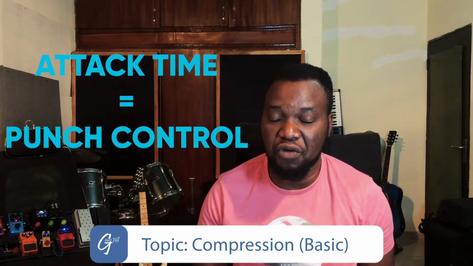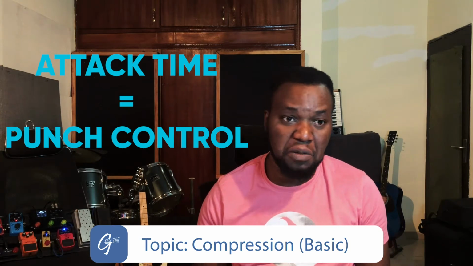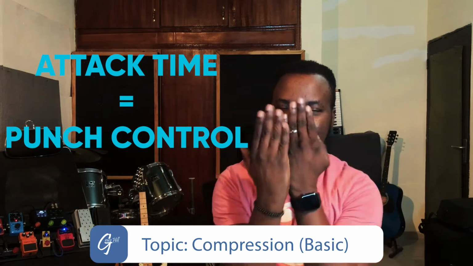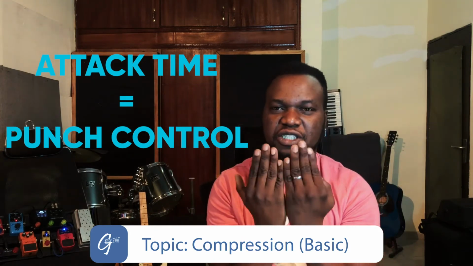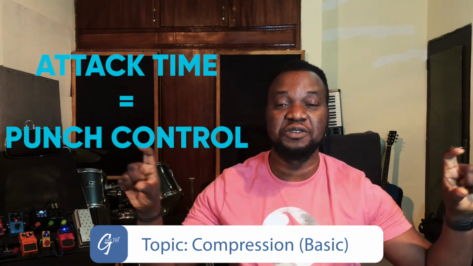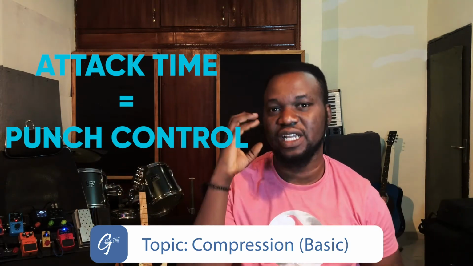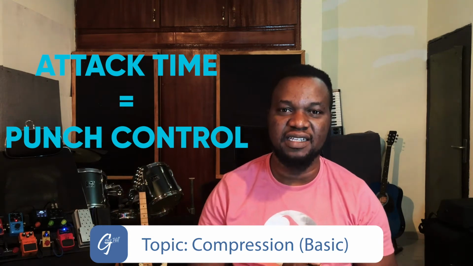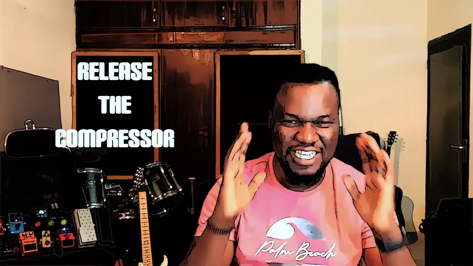Same thing goes for vocals. If you want to smoothen the vocals up, you could use a fast attack. But guess what? At times, the gain reduction happens so fast that everything will begin to sound flat. There's no dynamic range. Hence, compression is reducing dynamic range. So, next up is release.